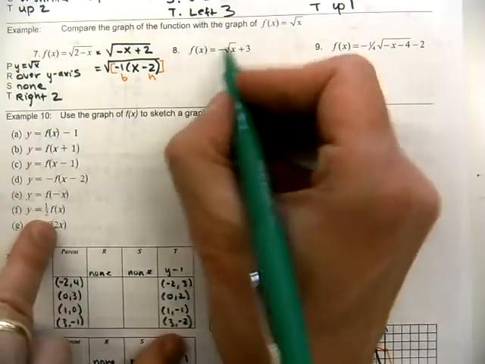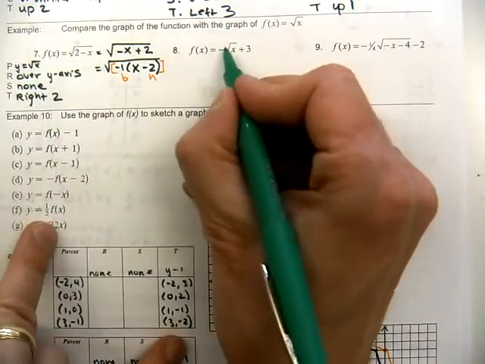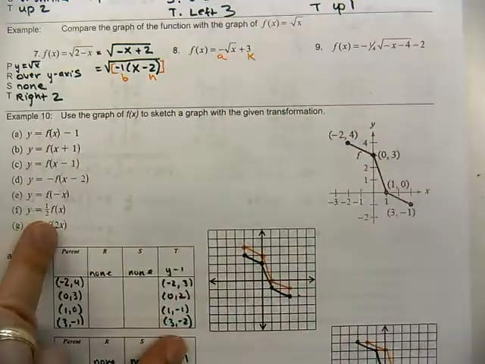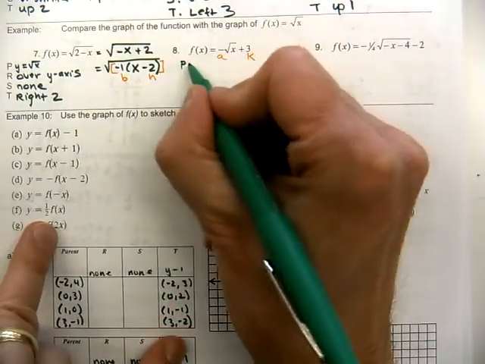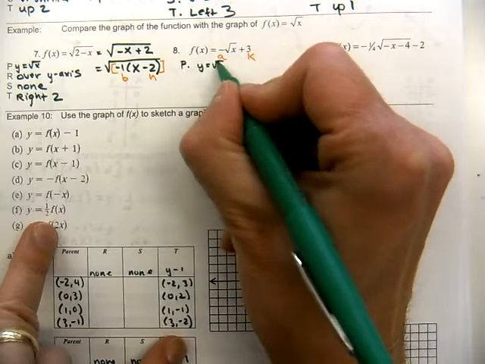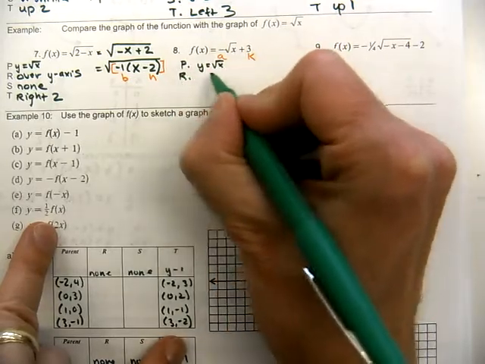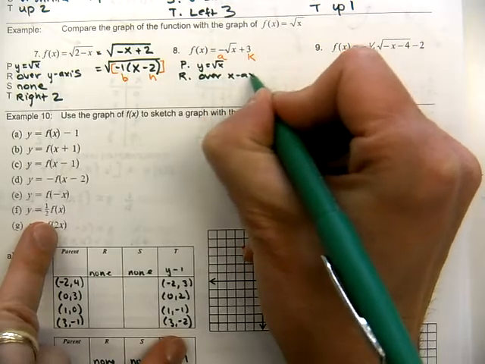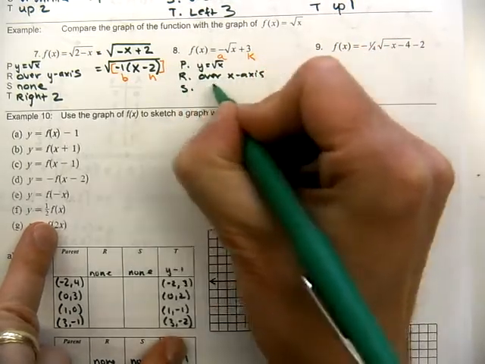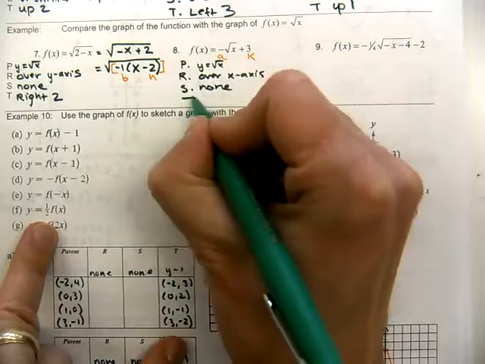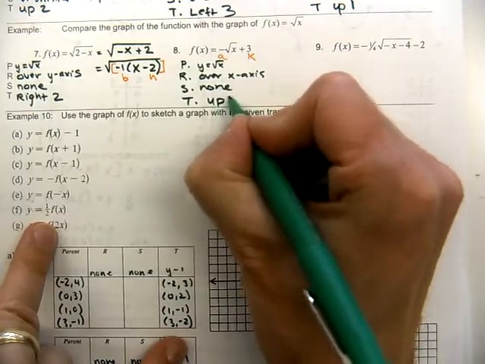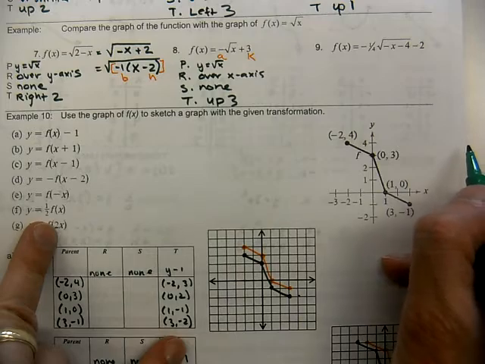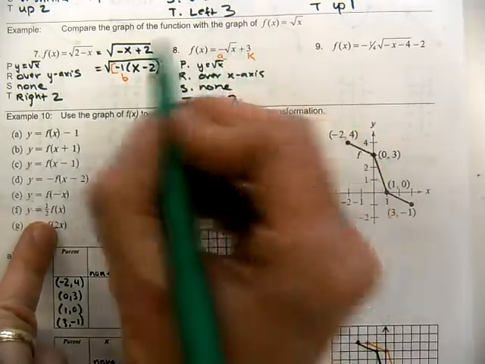Contrast that with number 8. Here you can see the negative sign is outside the grouping symbols. So again, that's a value of a, and that positive 3 is also outside the grouping symbol, so that's a value of k. So again, parent function is square root of x. We have a reflection upside down, so this will be over the x-axis. No stretch or shrink, and we're moving up 3. So you can see the difference between the negative sign on the a and on the b.